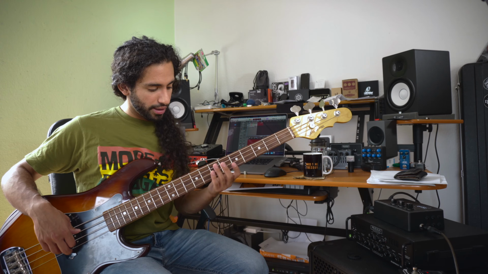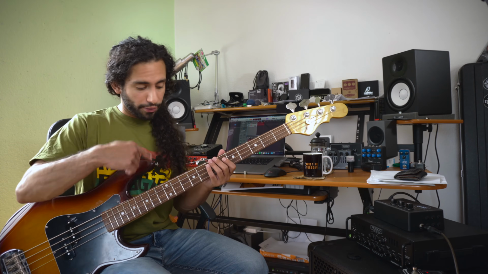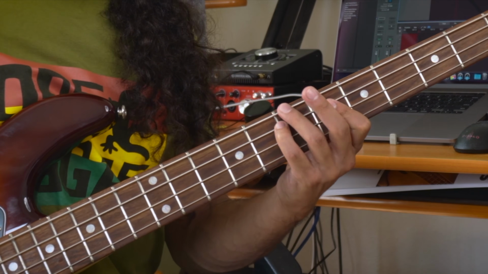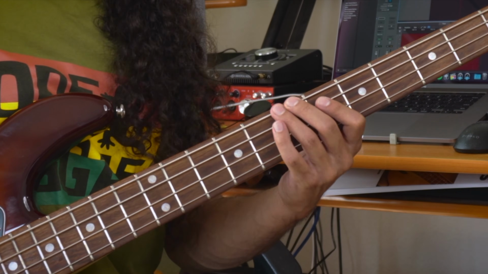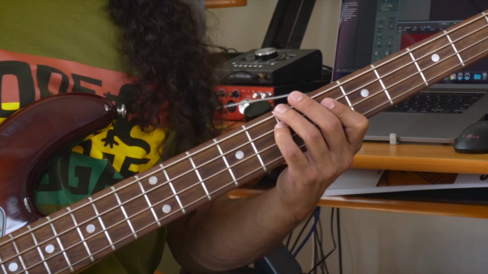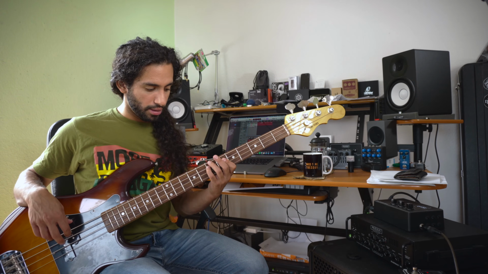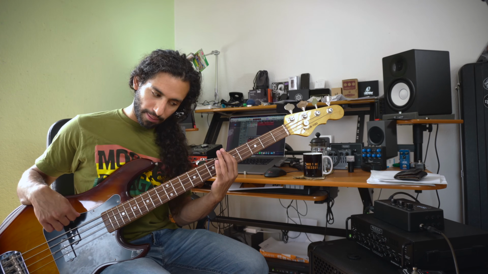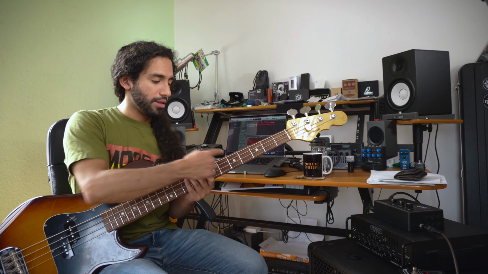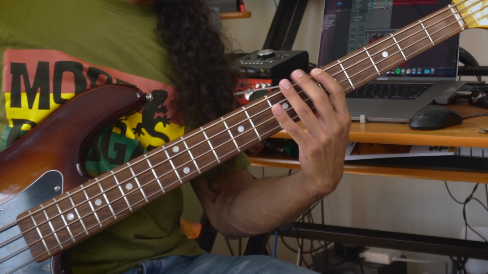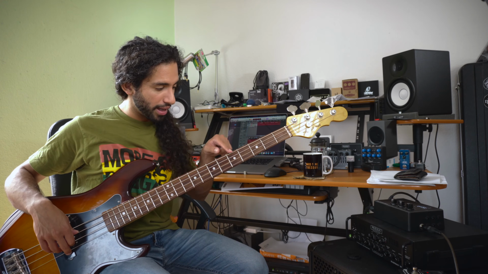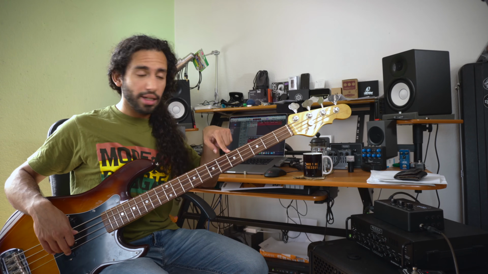One thing that I did here, for example, was also take the fifth, so it's E and B, and then go chromatically but downwards to A minor. So I'm targeting this note also 2 frets above it and then going downwards. And the same thing applies when going from A to G.